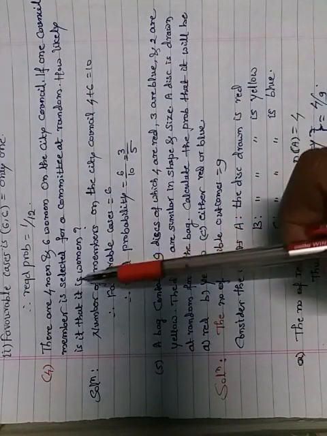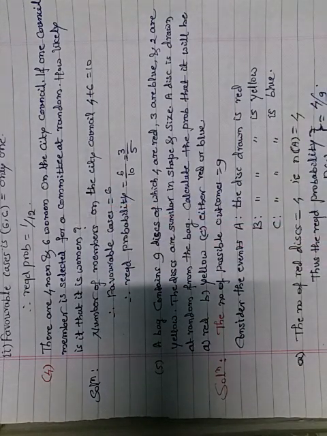There are 4 men and 6 women, so the city council has 10 members. One member is selected at random from the group of 10.